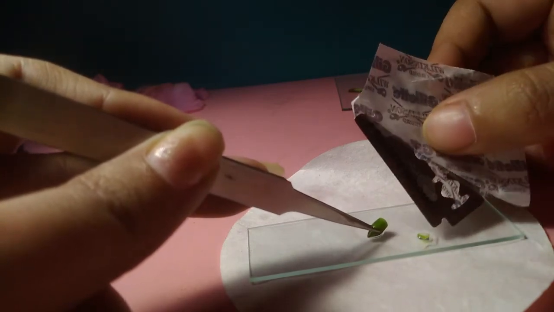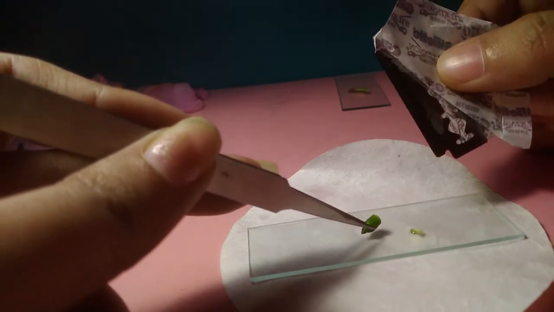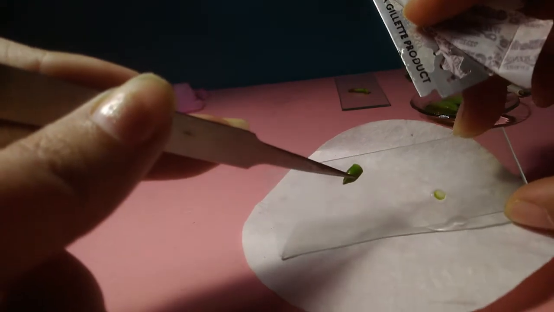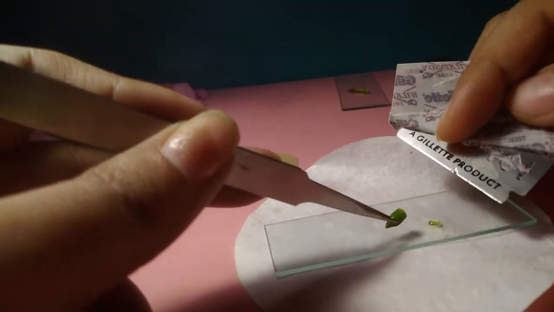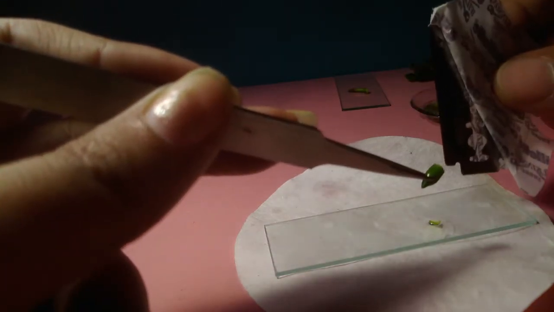If you want a longitudinal section, then you can cut it in a longitudinal way. I want a transverse section, so I have cut it like this. Now this is the TS of your ovary, which you can obtain simply from a flower bud by cutting at the bottom, at the base of the flower bud. Okay.